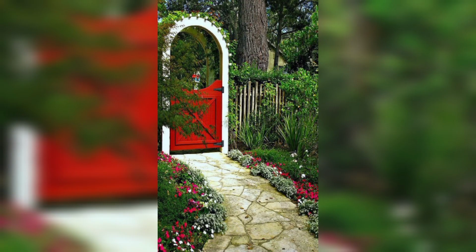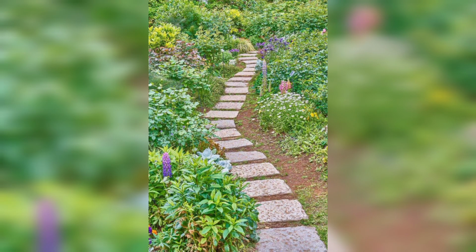Final adjustment. Make any final adjustments to the placement of the stones and gravel to ensure the pathway is even and visually pleasing. Water and maintenance.